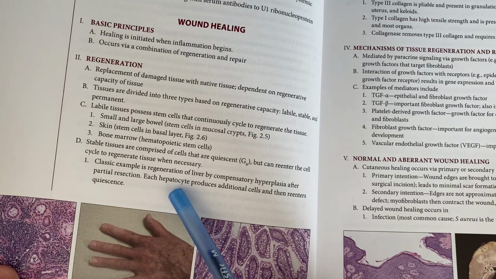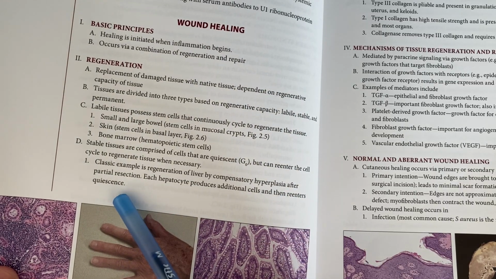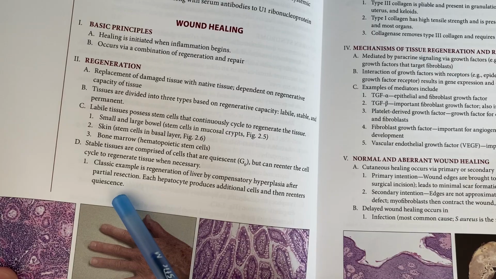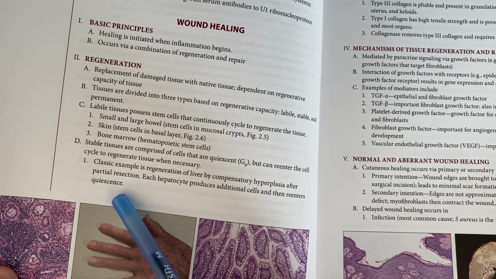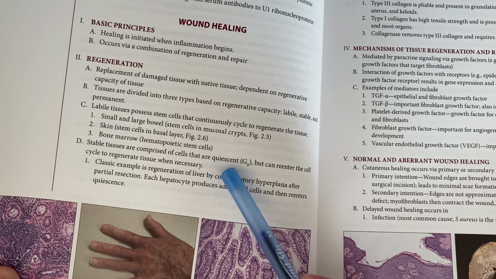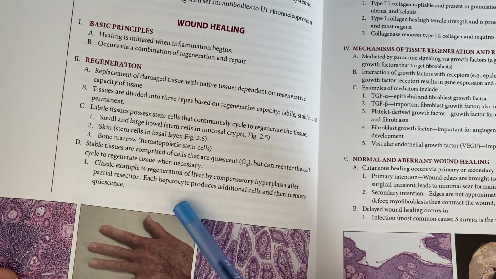Each hepatocyte will produce additional cells and then re-enter quiescence. So that is one classic example of a stable tissue that enters the quiescent G0 phase of the cell cycle.